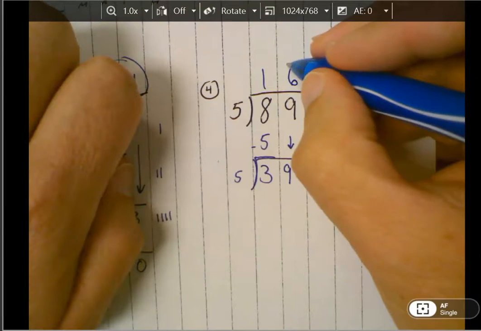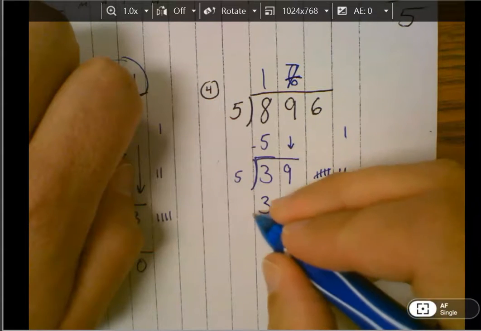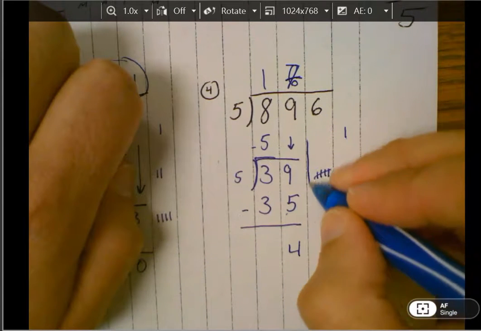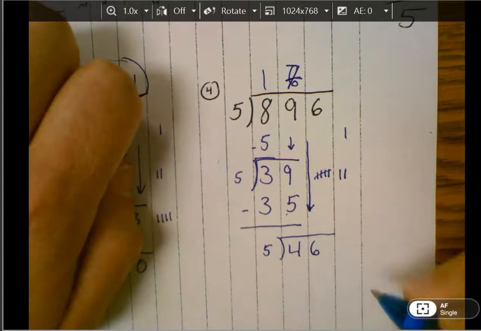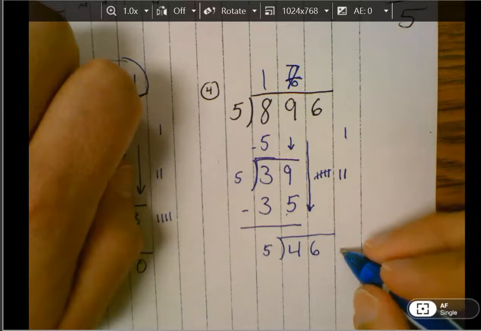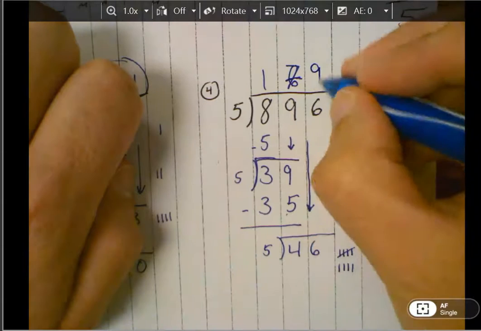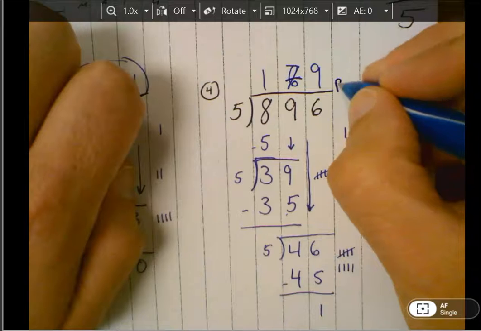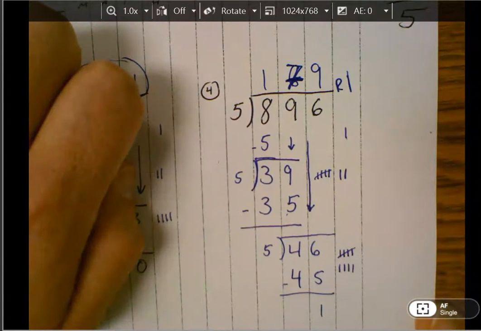7. 7 times 5 is 35. Subtract. Bring down. I'm not doing 5 into 4. I'm doing 5 into 46. Again, another double-digit dividend. Now I have 9, because 9 times 5 is 45, and I'm left with 179, remainder 1.